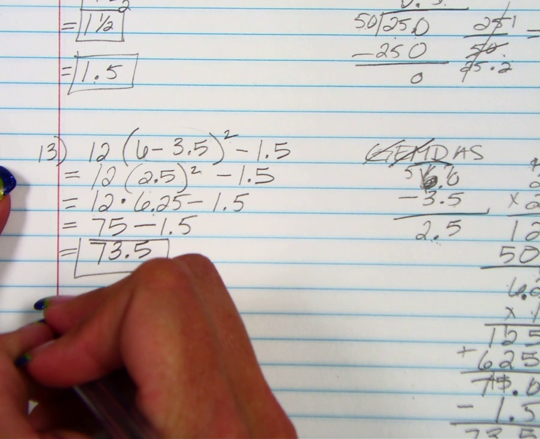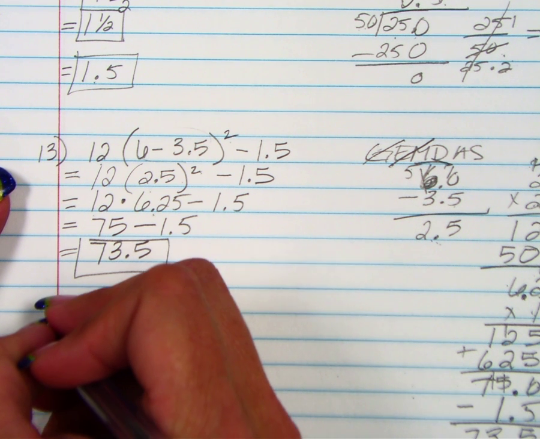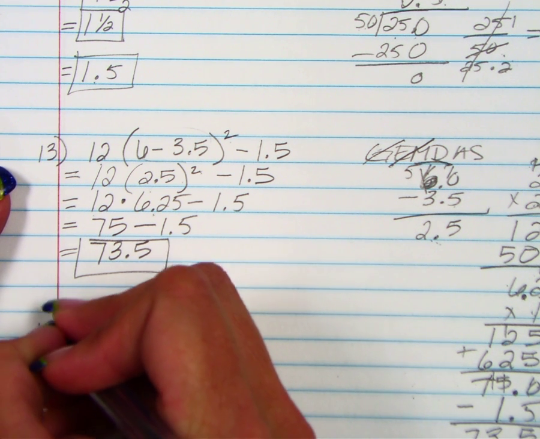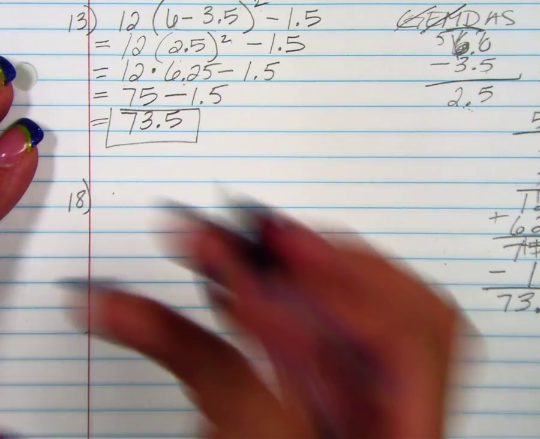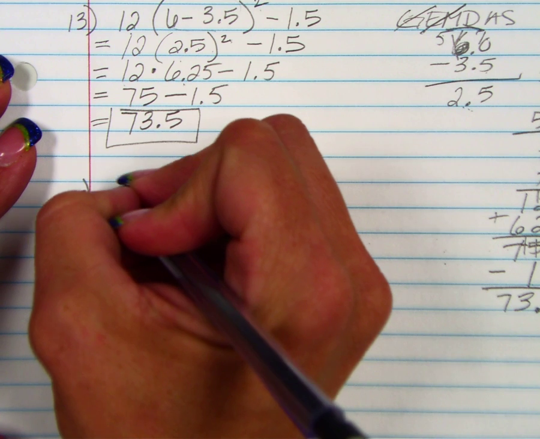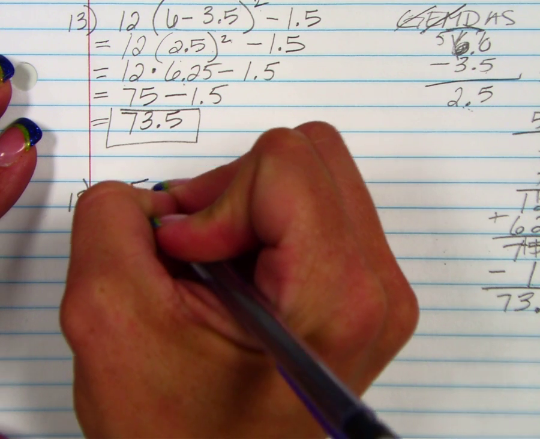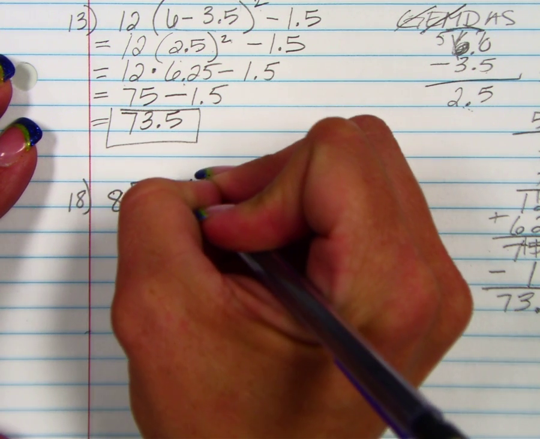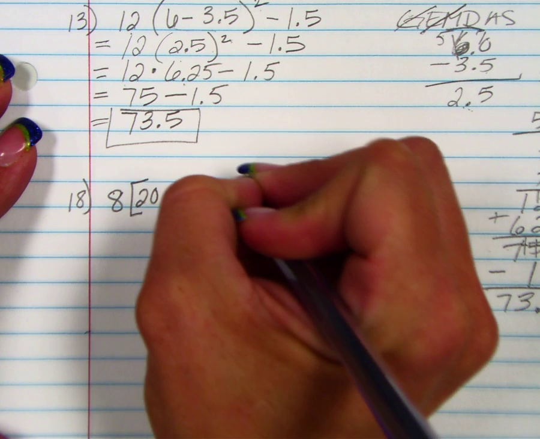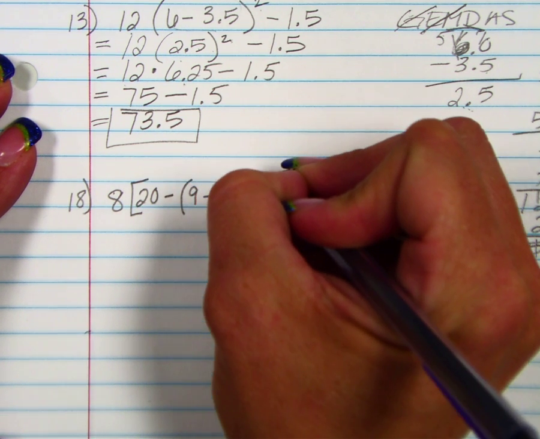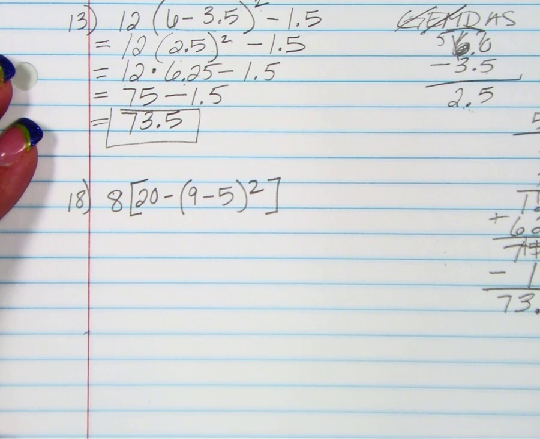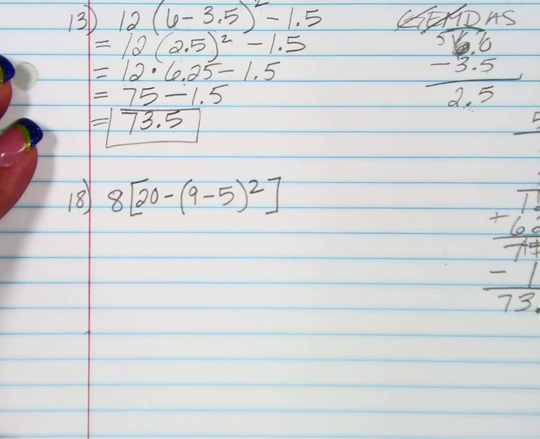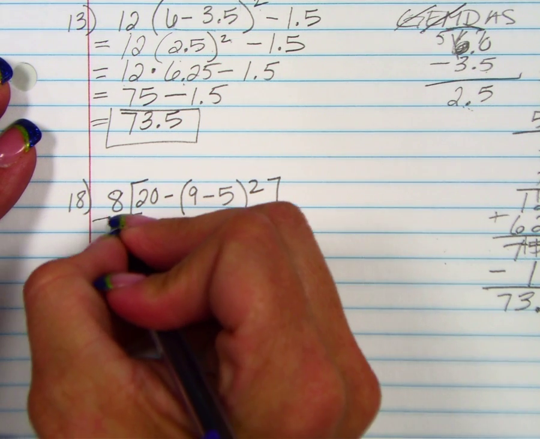Okay, now I would like you to try one. This is problem number 18 in your textbook on that same page, page 14. Okay, and I'd like you to try 8 times the quantity 20 minus the quantity 9 minus 5 squared, end of that first bracket. Okay, give yourself a chance to try it. If you need to pause now, pause. Then check your work next to mine.